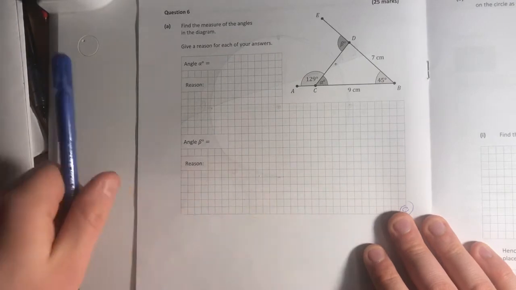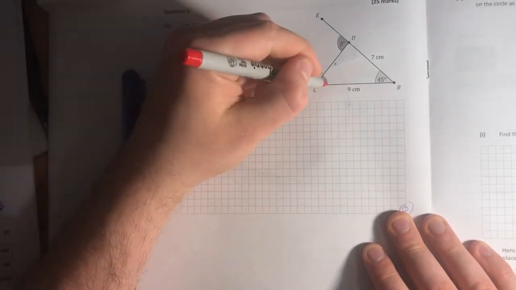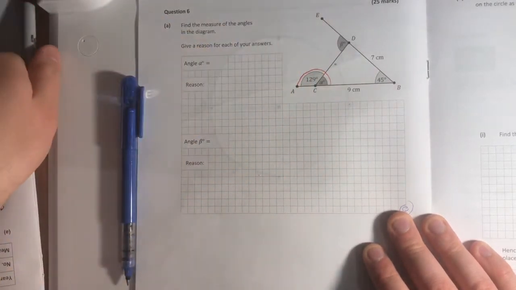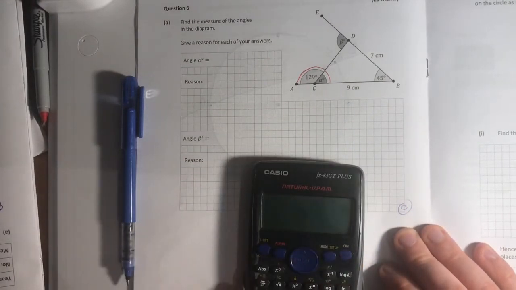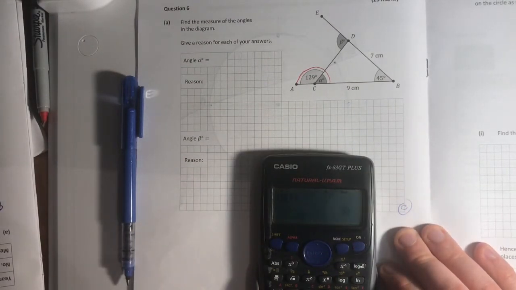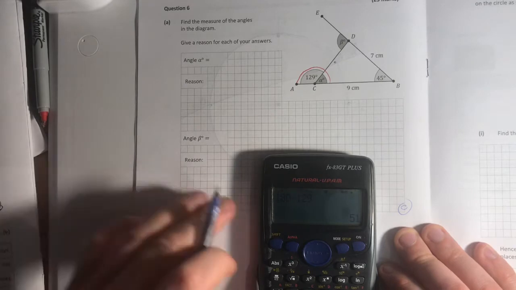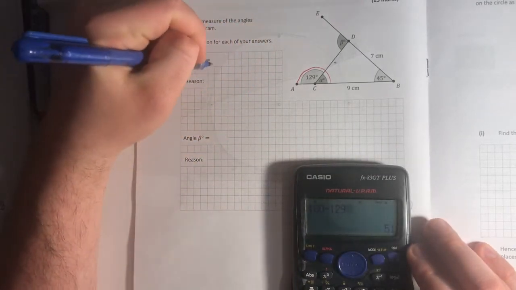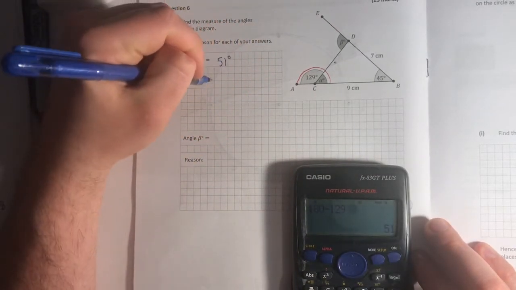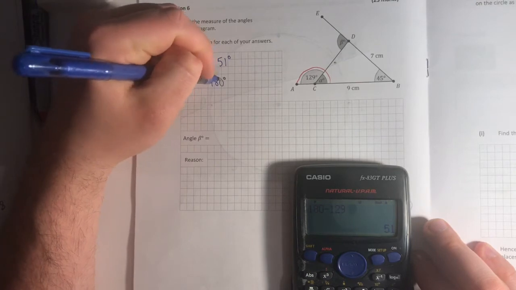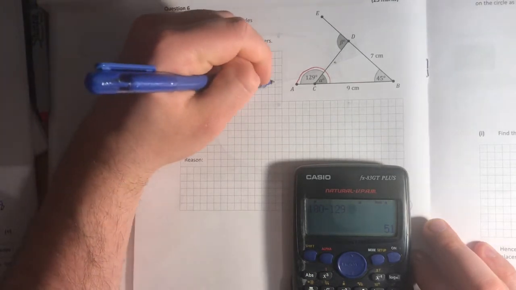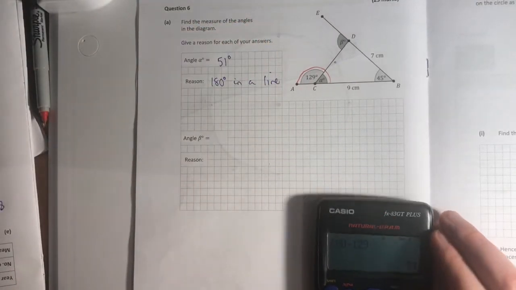We know that in this region in here, there's going to be 180 degrees. So we have 180 minus 129, which is equal to 51. So this thing here that looks like an A, that's going to be 51 degrees, and the reason is 180 degrees in a line. That should get you full marks for that.